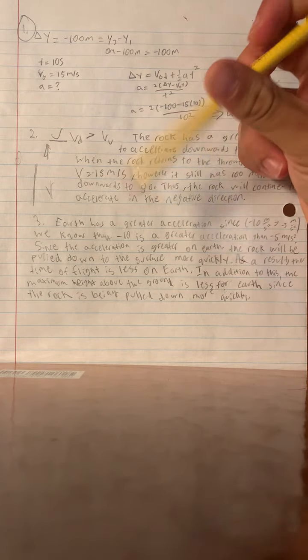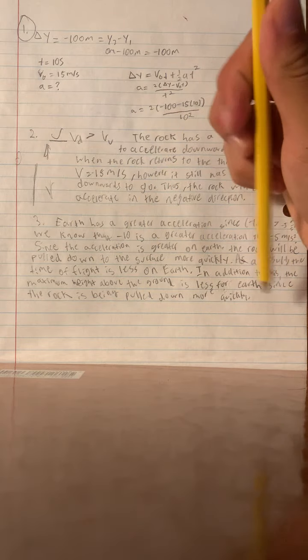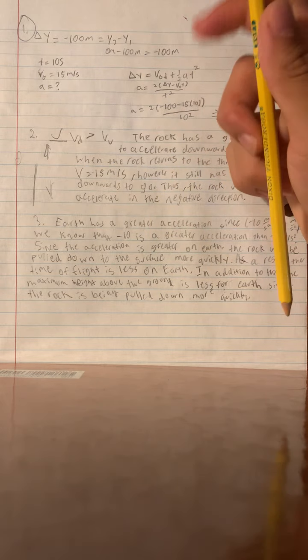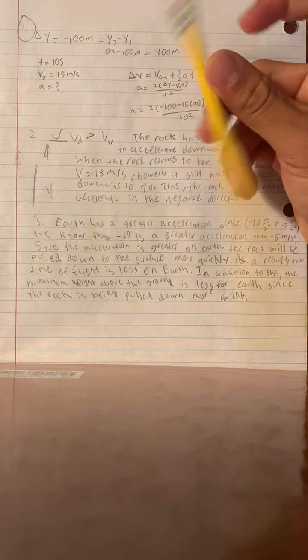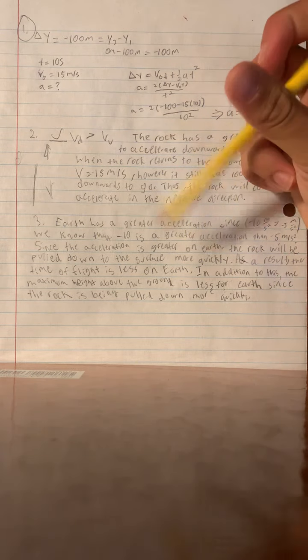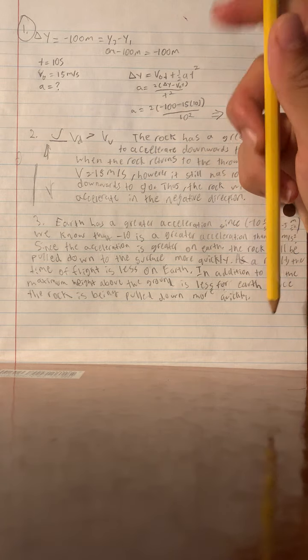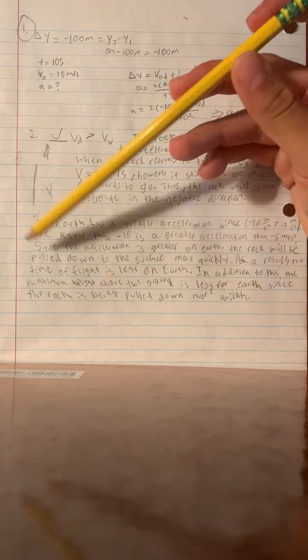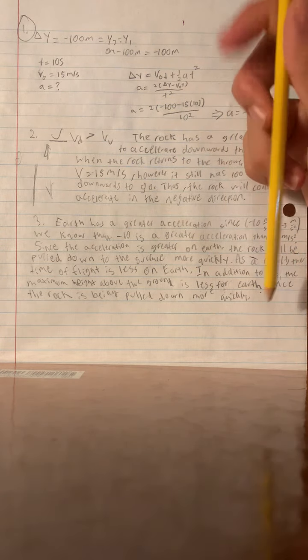So the last point that we have to identify is the speed at which the rock reaches the ground. And we know that the speed at which the rock reaches the ground is greater on Earth than on planet X, because the rock is accelerating through the same distance but at a greater rate on planet Earth. So it's going to result in a greater landing speed.